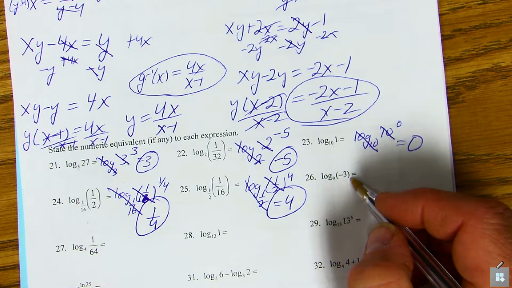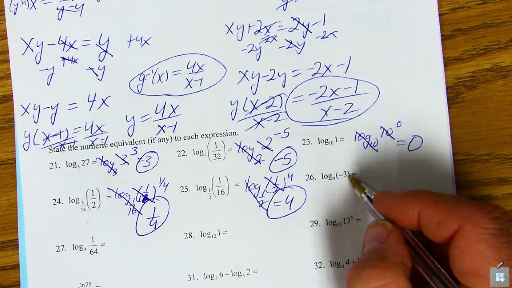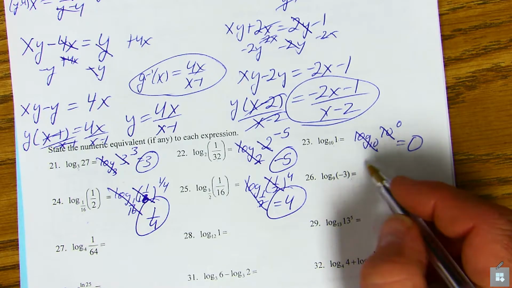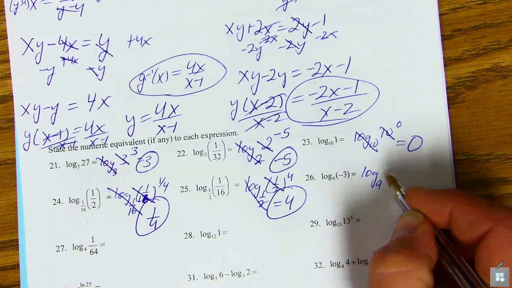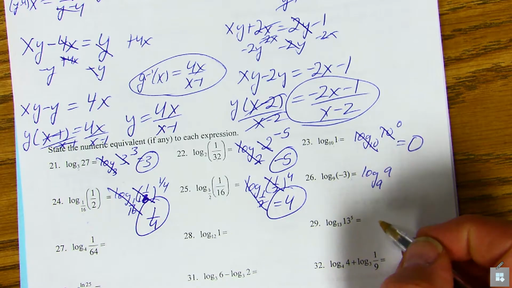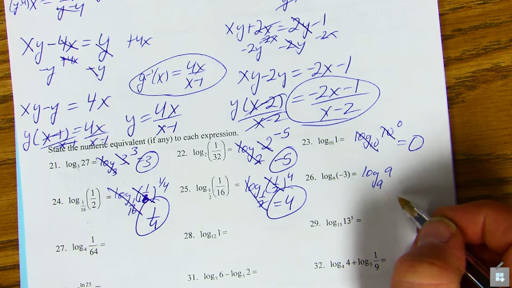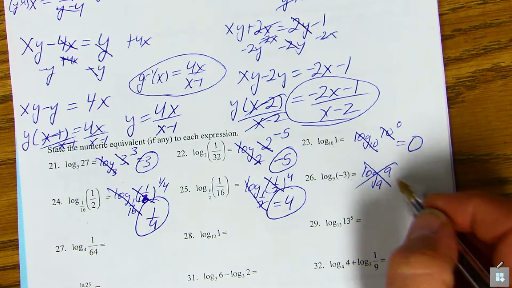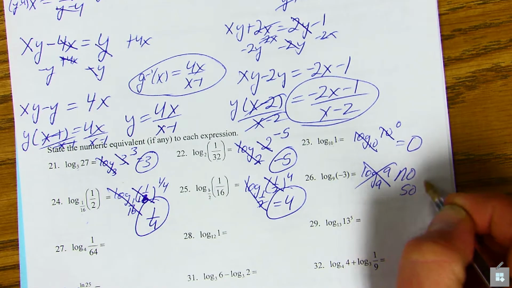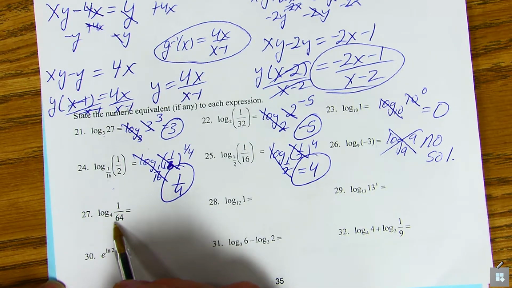Take a look here. We're trying to write negative 3 with a base of 9. So you're trying to ask yourself, what could I take 9 to an exponent of and get negative 3? Well, the answer is absolutely nothing. This has no solution.